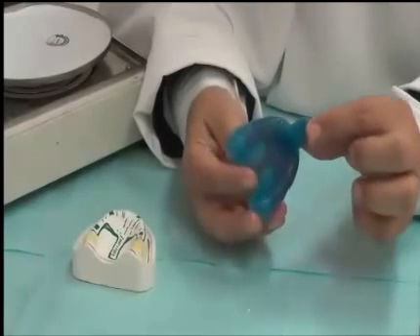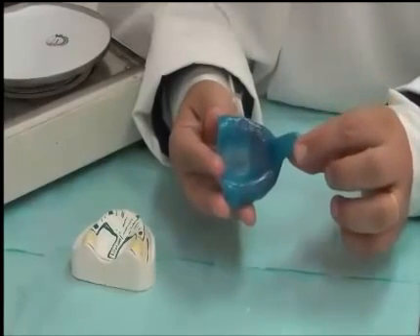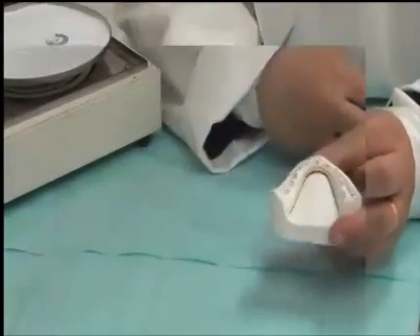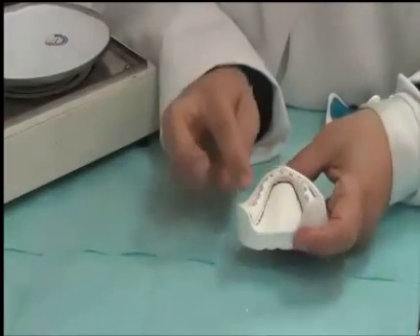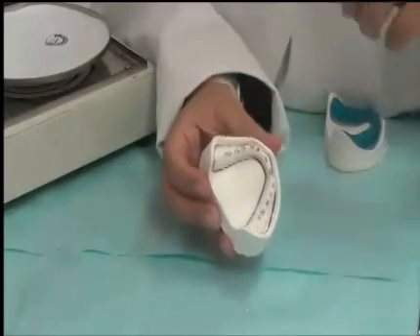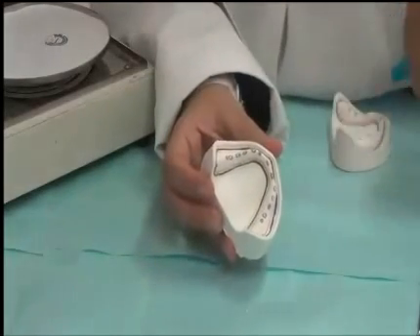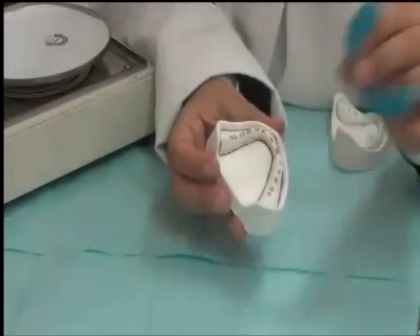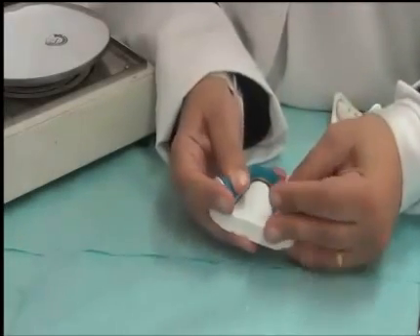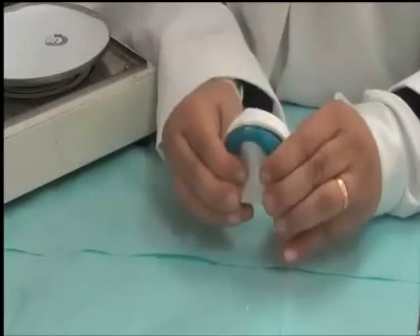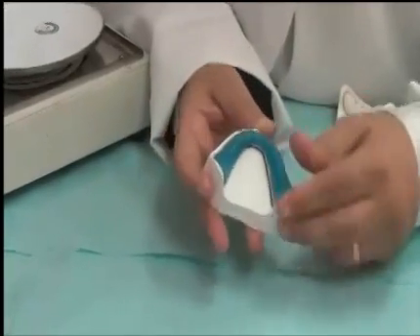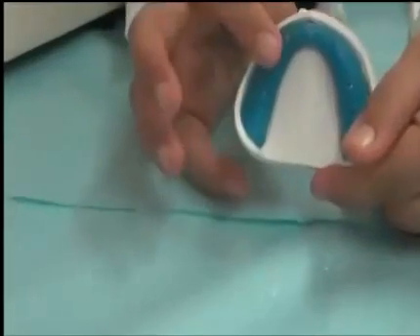So this is for the upper. We're going now to do the trimming step. For the lower, you have drawn the outline, and then the outline of the tray. Then we're going to adapt the tray light cure material over the tray immediately and light cure it. And we're going to place the holes in the light cure material or acrylic base material before curing it.